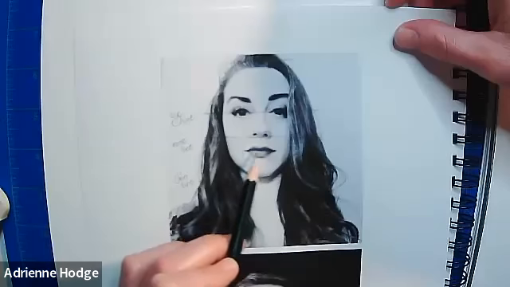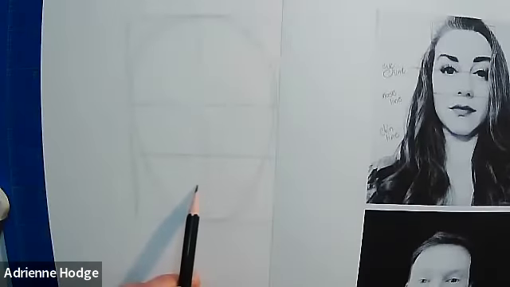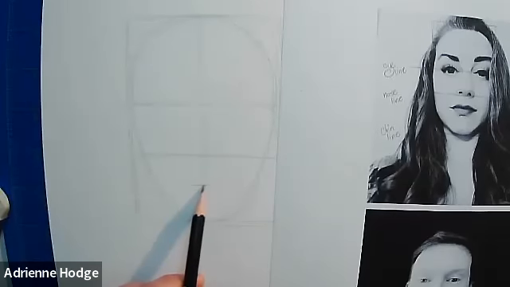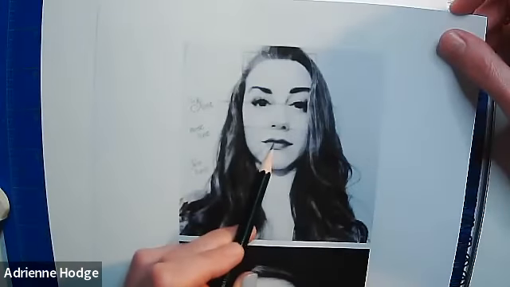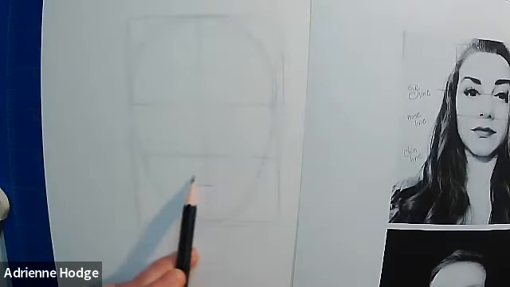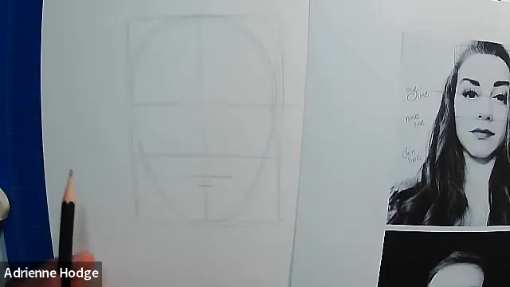So this little cleft that happens underneath the lips is typically about halfway down between the nose line and the chin, and that looks like about halfway. And then we can more easily find the lip line at the center of the lips from that.